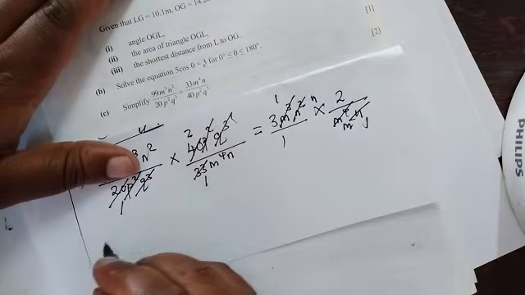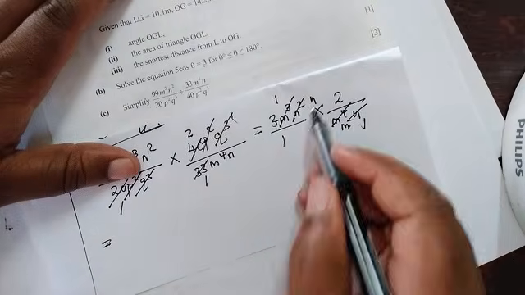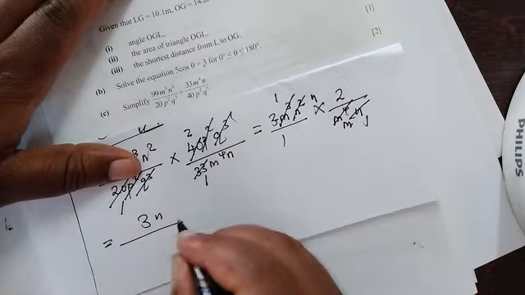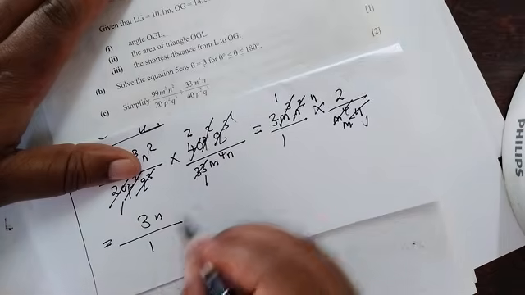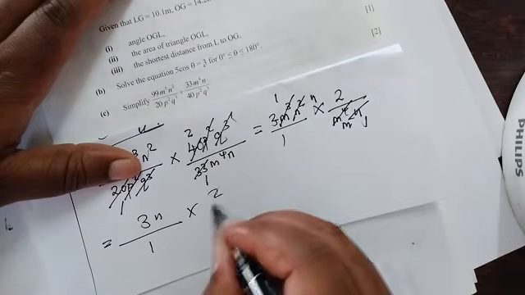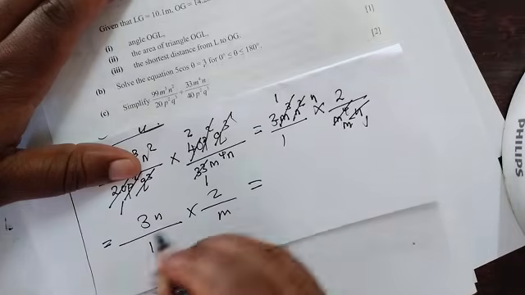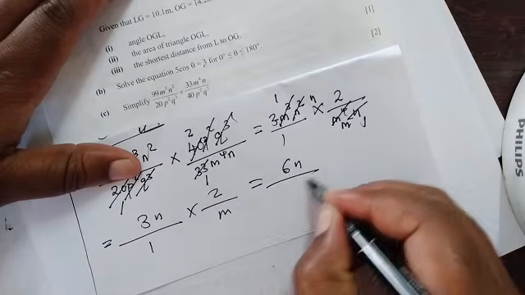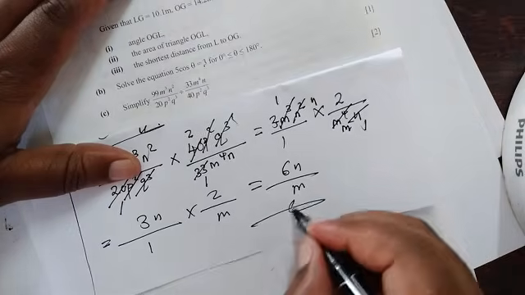So what do we have? 3 times n, 3n over 1 times 2 over m. When you multiply, this is 6n over m. This is the answer. All right?